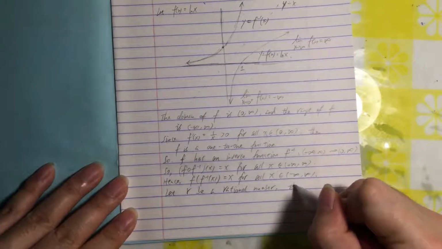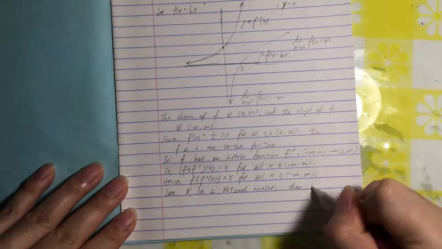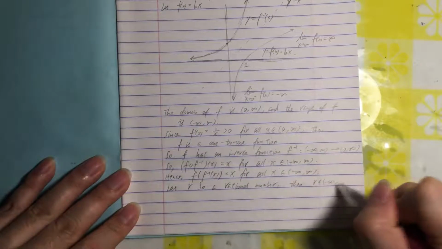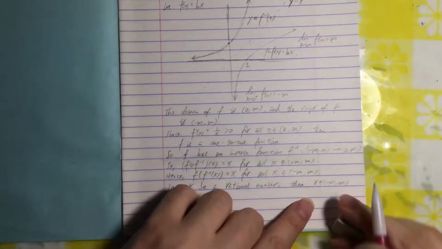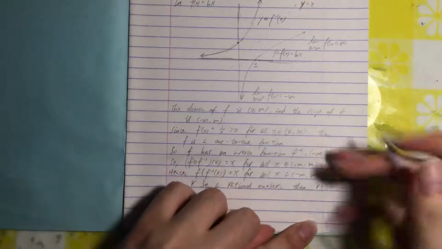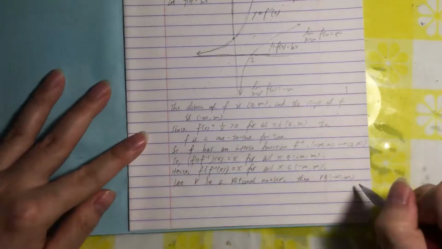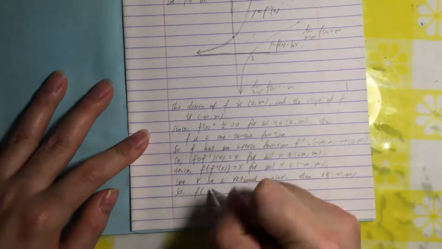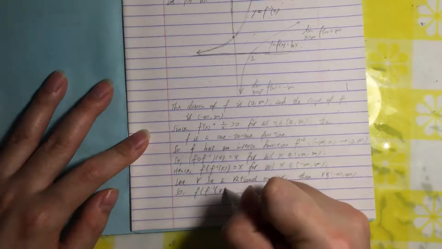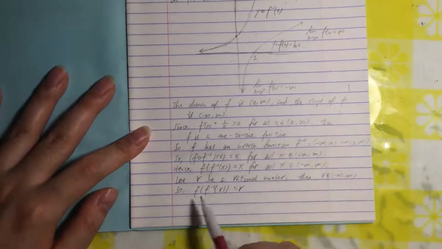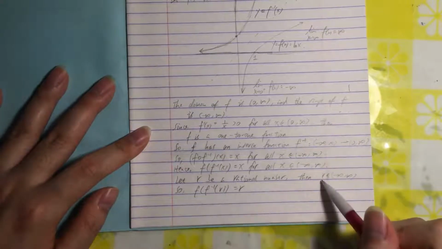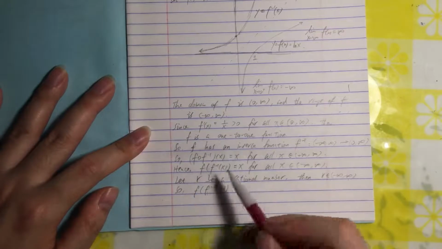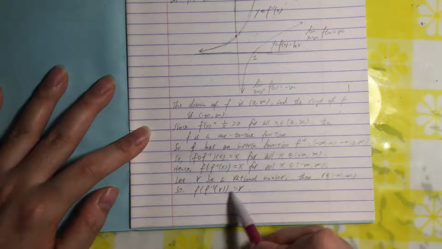Then we know that r is in the interval from negative infinity to infinity. So we have f of f inverse of r equal to r. Since r is a rational number, r belongs to the interval from negative infinity to infinity, so we can apply this property here.